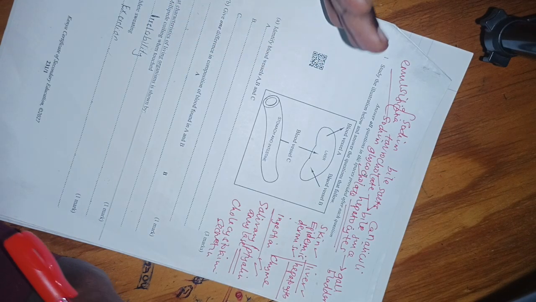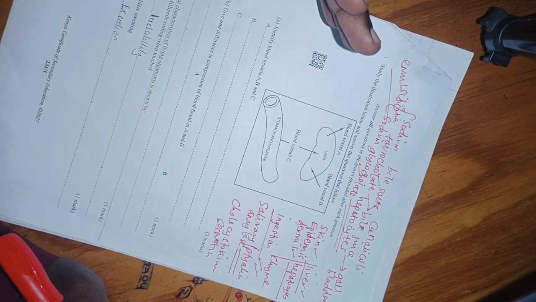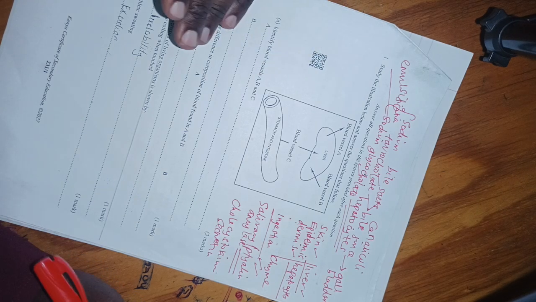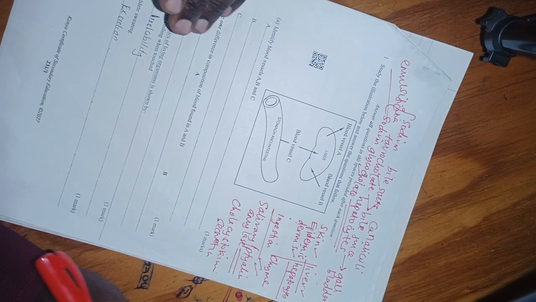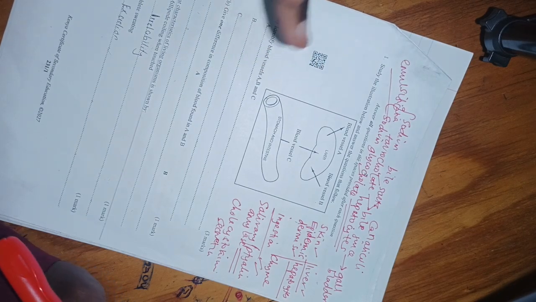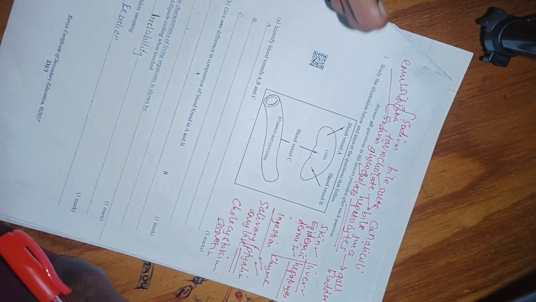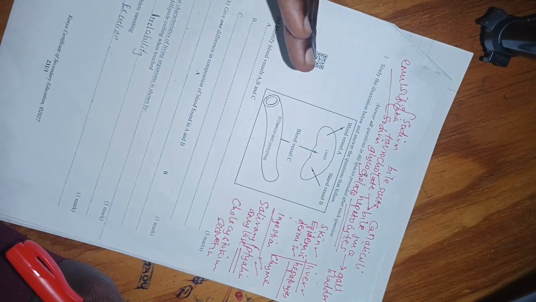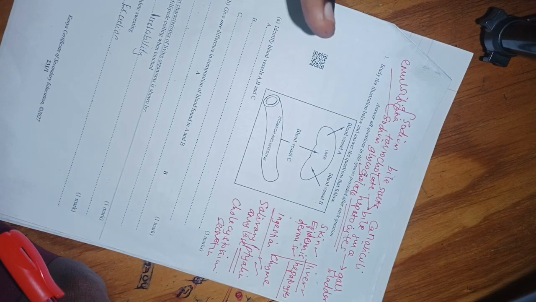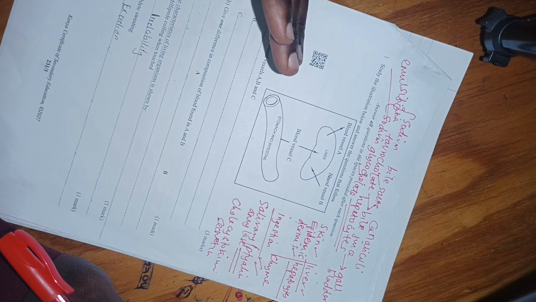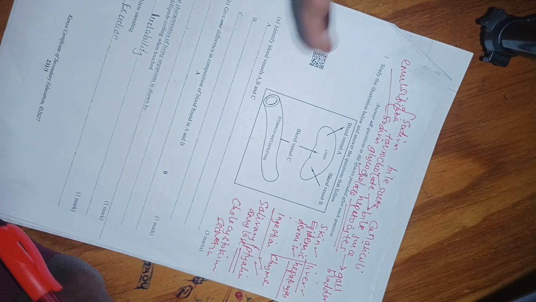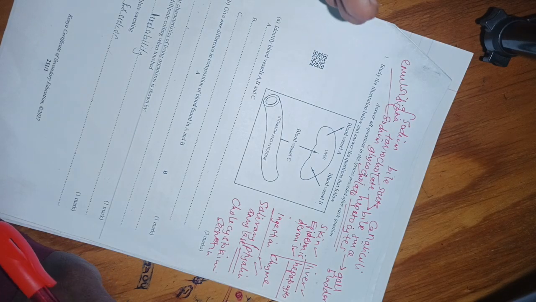On top of that one, you'll realize that maltase breaks down maltose to glucose, the end product of digestion of starch. Sucrase breaks down sucrose to glucose and fructose, the end products. And of course, you'll also have lactase, you'll also have lipase. All these end the process of digestion.